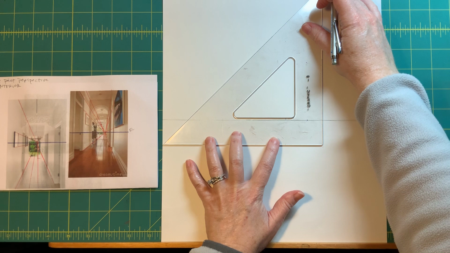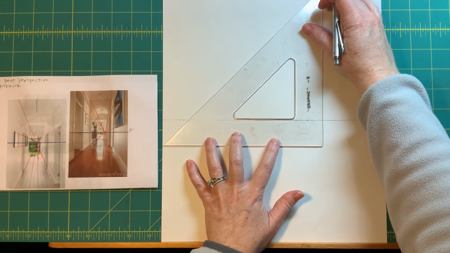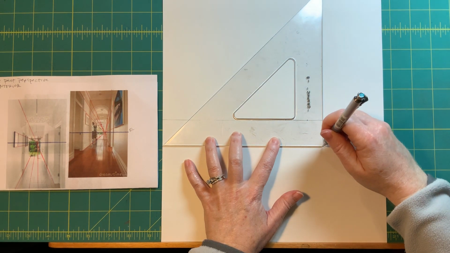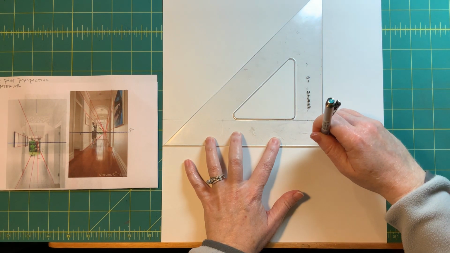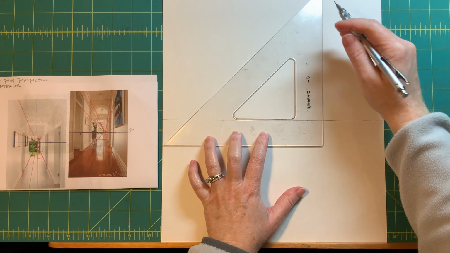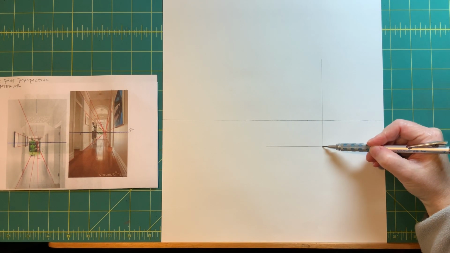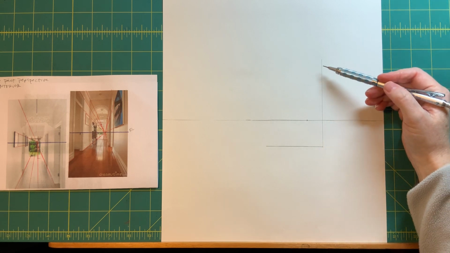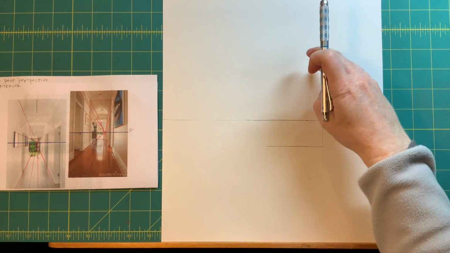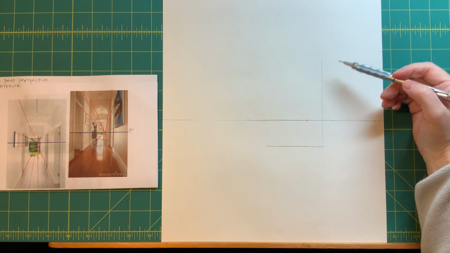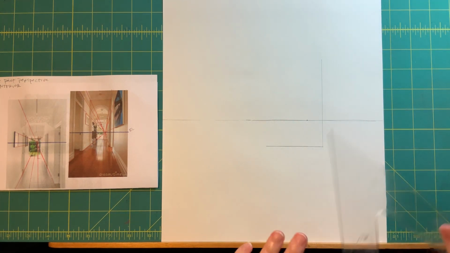And we're going to go across here, getting a 90-degree corner. That's a characteristic of one-point perspective spaces, is that the back wall has 90-degree corners.